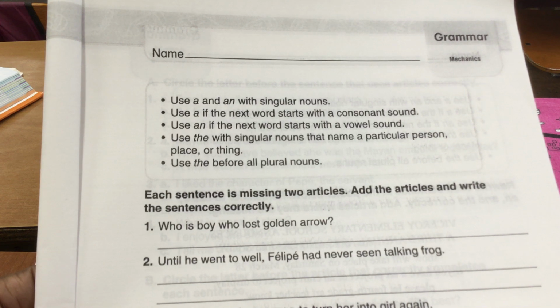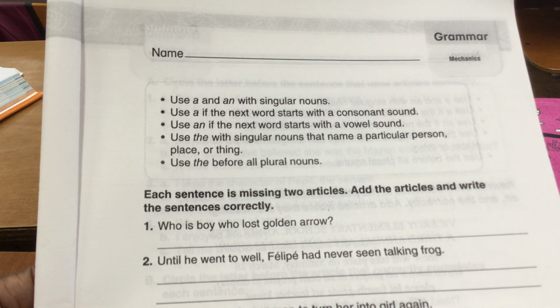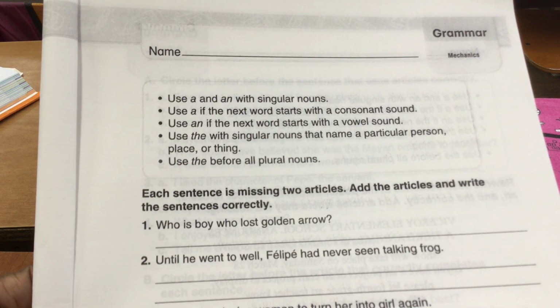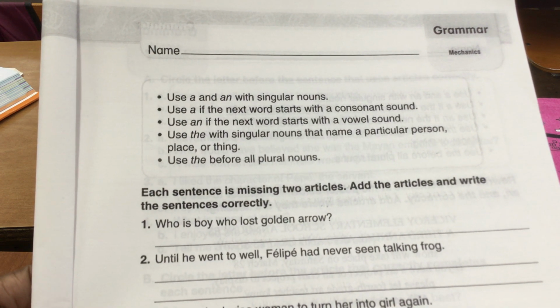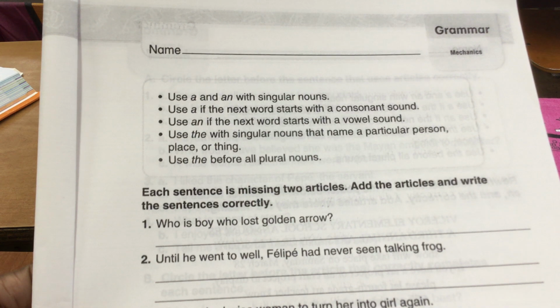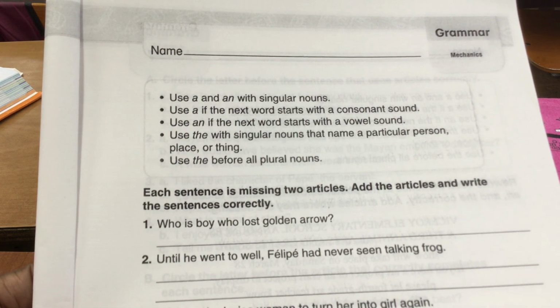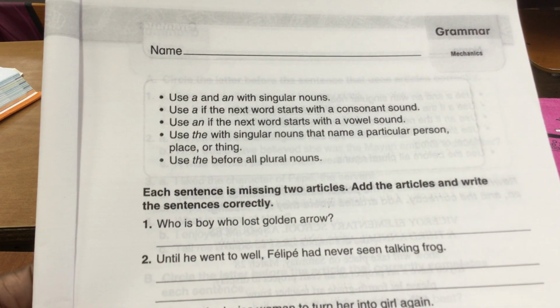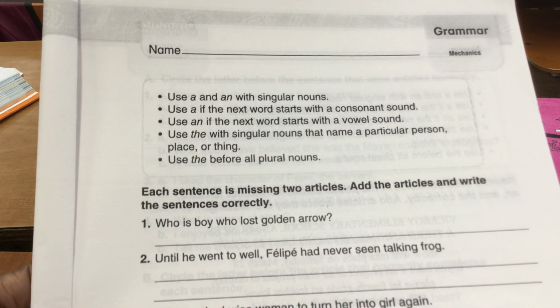Vowels: A, E, I, O, U. Point number 4, use the with singular nouns that name a particular person, place, or thing. And point number 5, use the before all plural nouns.